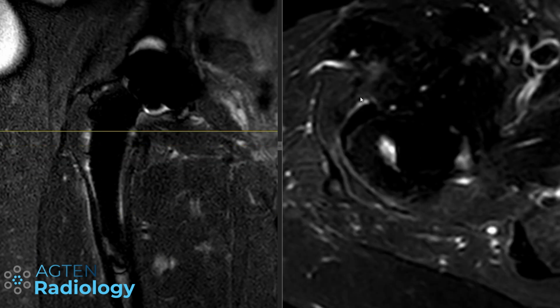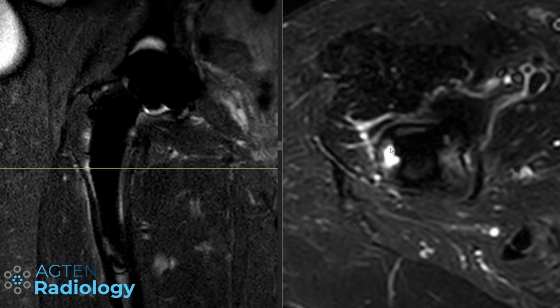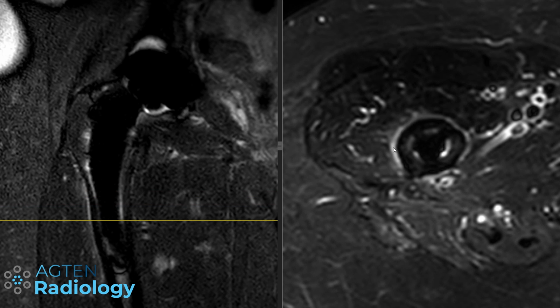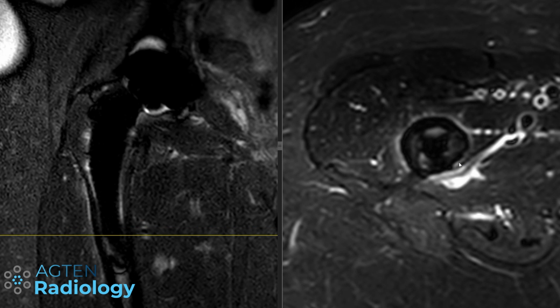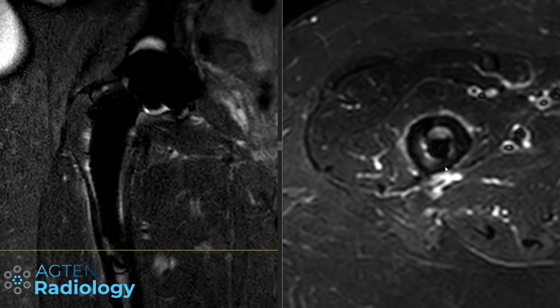So if we start at the top here, it's a little bit dark. So we scroll down and we can see there is some artifact from the arthroplasty itself here. That's nothing to worry about. But if you scroll through, we can see this high signal rim all around the bone. So it's kind of circumferential here, this one. And you could easily just overlook it.